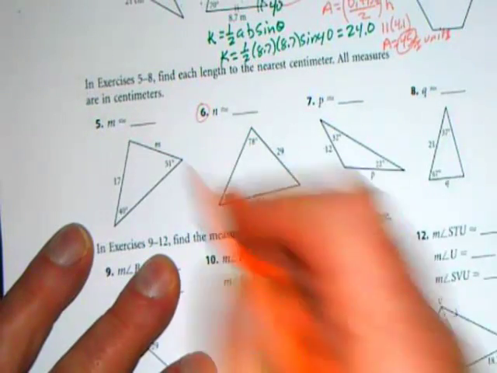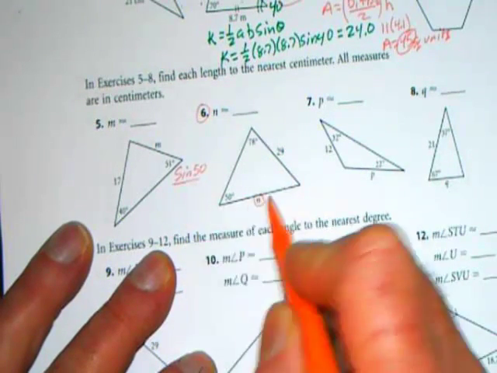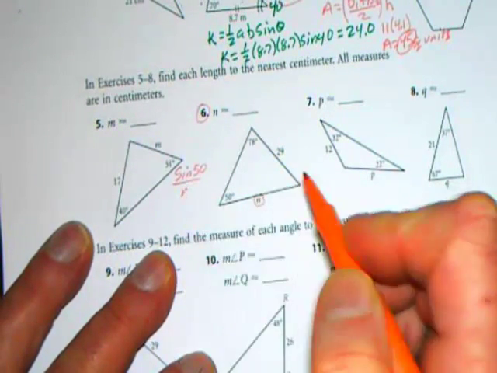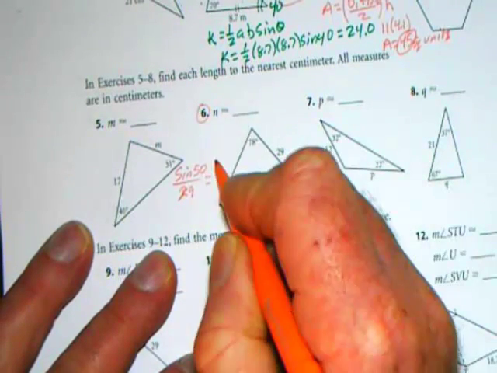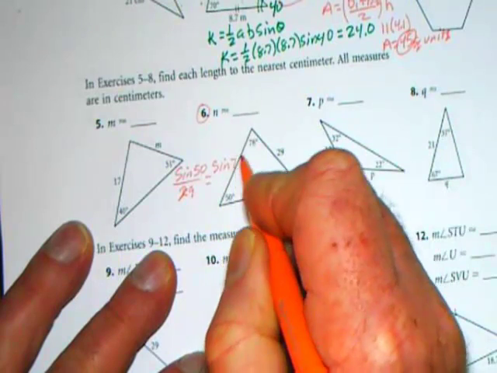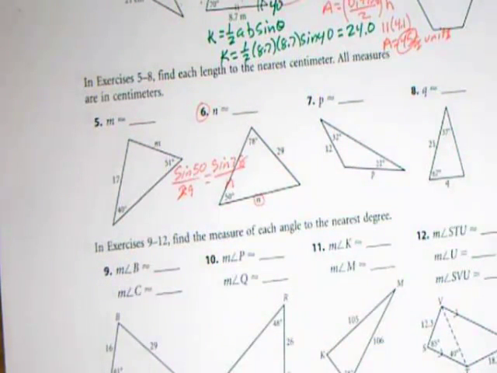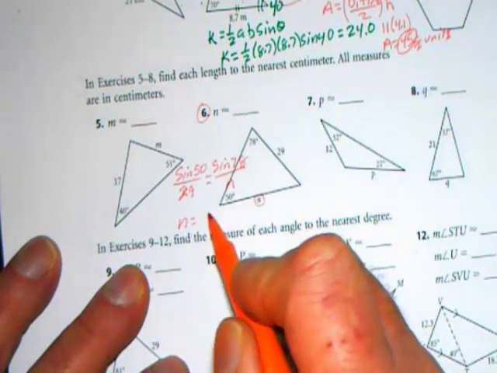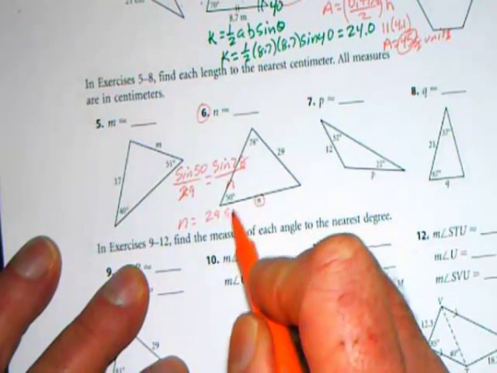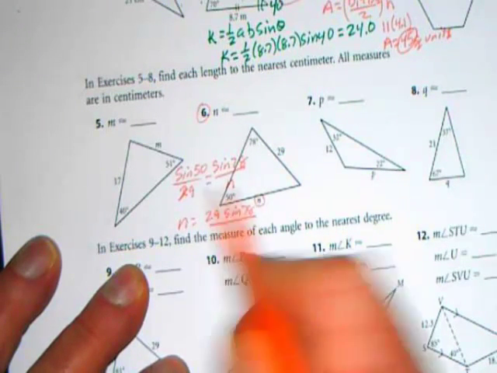Sine 50 over 29 is equal to sine 78 over n. When we cross multiply and simplify, n is going to be 29 sine 78 divided by sine 50.